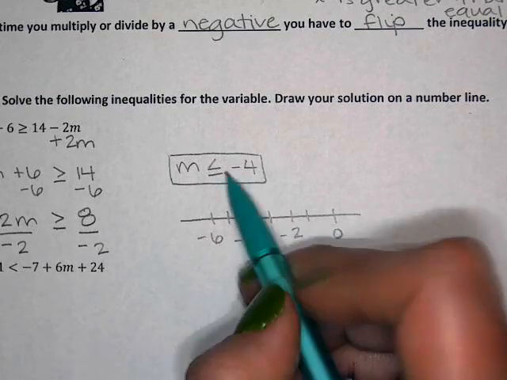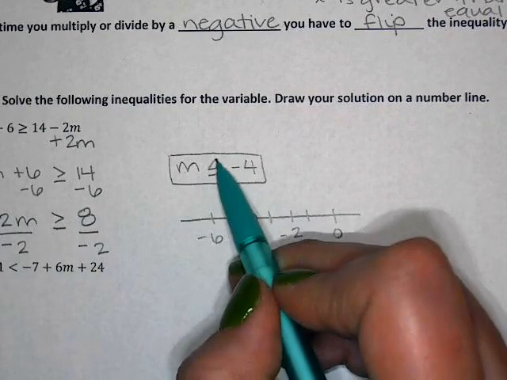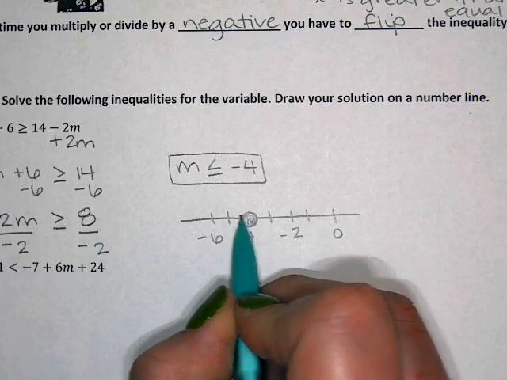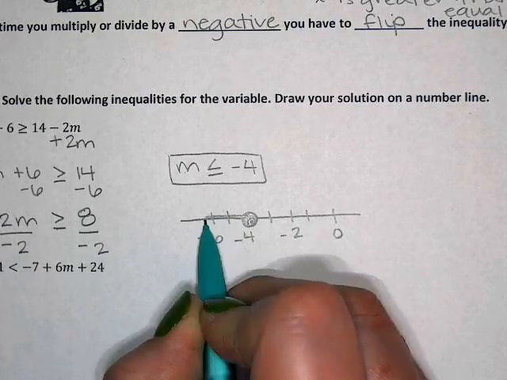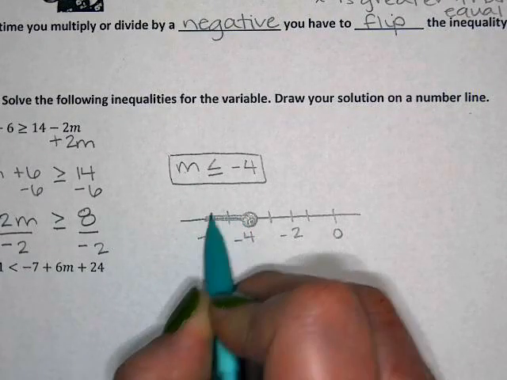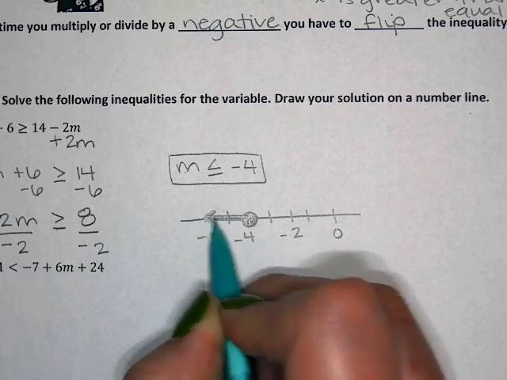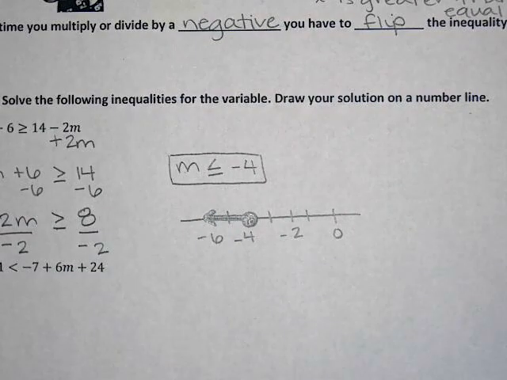And then the arrow goes to the left. Less than. So we're looking at all the numbers that are smaller than negative 4, or more negative than negative 4. And there's our solution. Any questions? Okay.